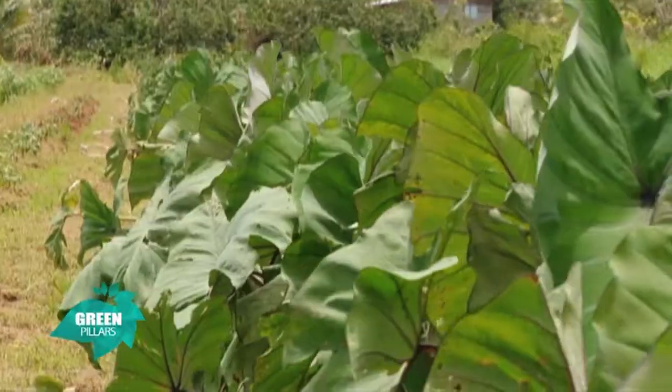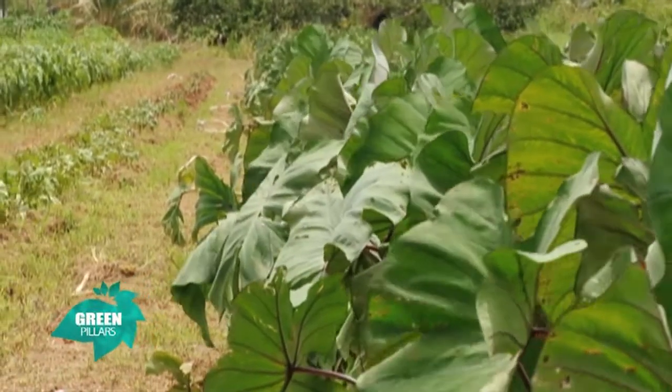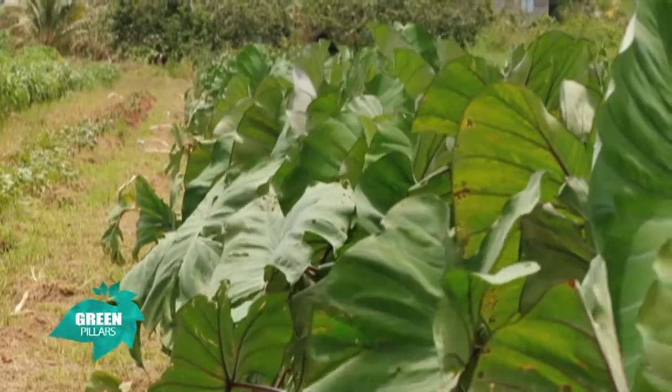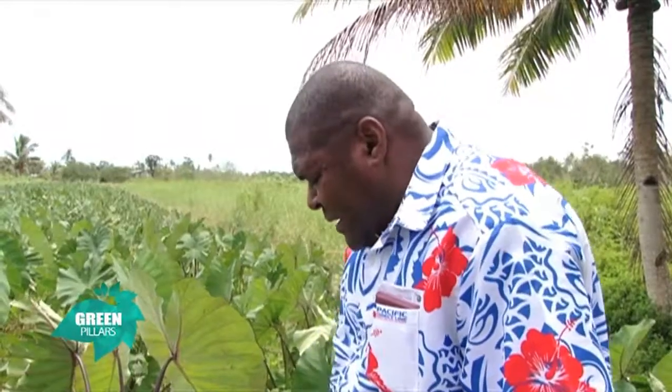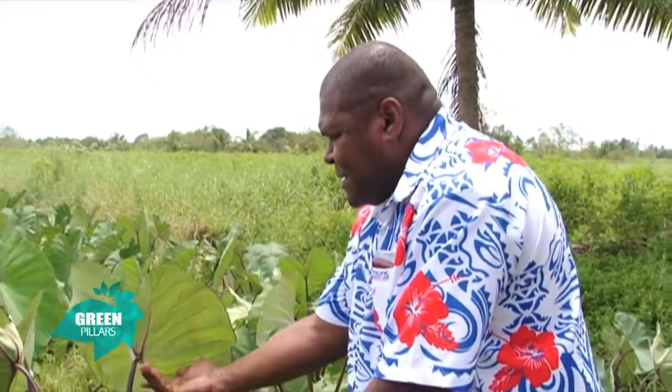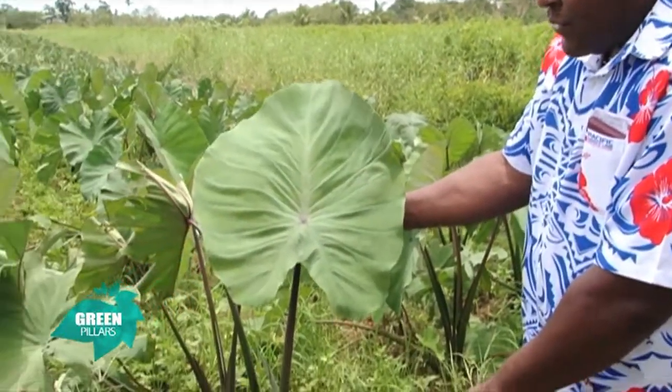Okay. Last time we were here, it was just 8 weeks old, isn't it? Now it's 3 months, since this was planted on the 10th and 11th of November. 2 weeks ago there was a tropical cyclone, Ana, that had a devastating effect on the plant. Most of the leaves that were there were shredded by the cyclone. But just look at the recovery by the plants. This is just 2 weeks after the cyclone.